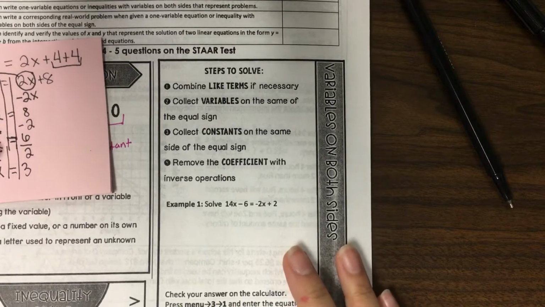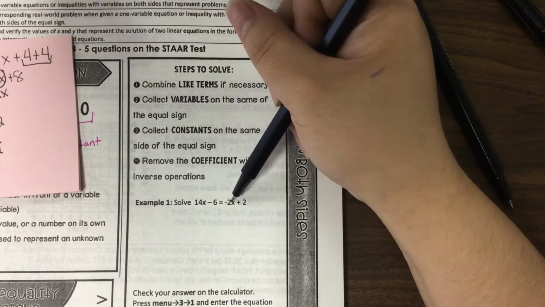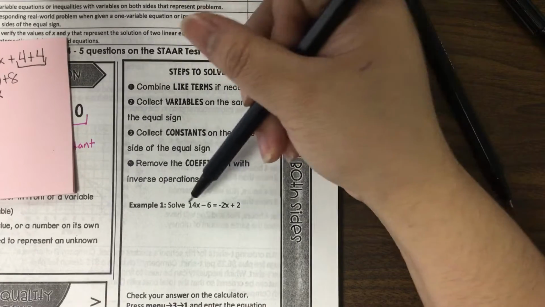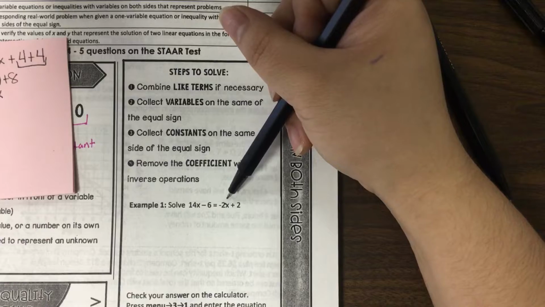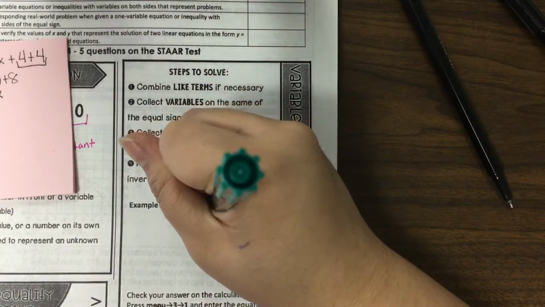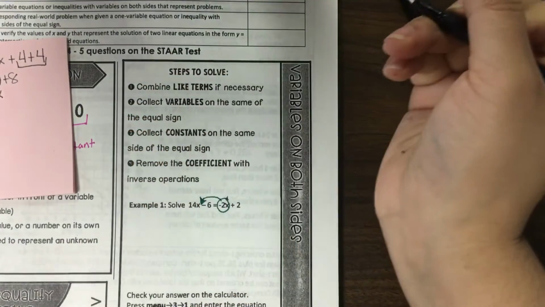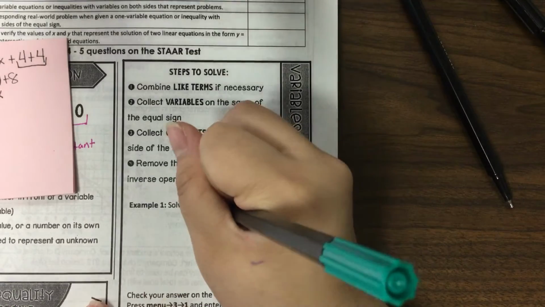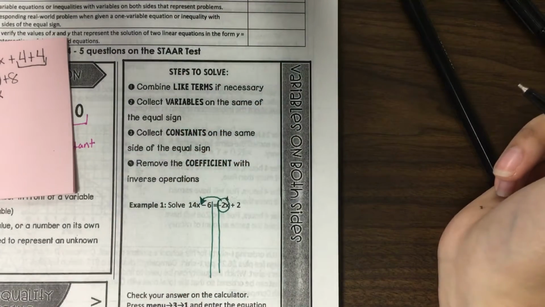So 14x minus 6 equals 2x plus 2. So 14x and negative 2x are my two variables. We need to decide which one's the little brother. Negative 2x, any negative number is going to be smaller than a positive number. So this is going to be my little brother. So I'm going to move this one from one side to join the big brother over here. So let's go ahead and make our tracks.